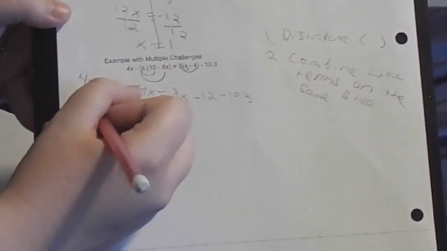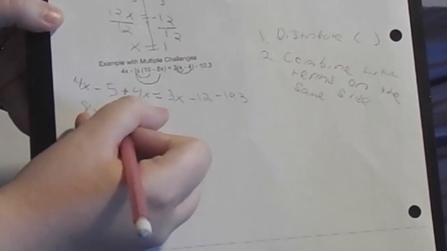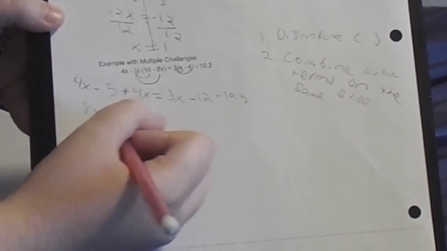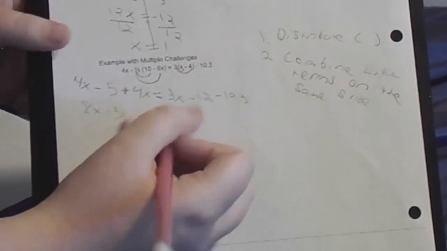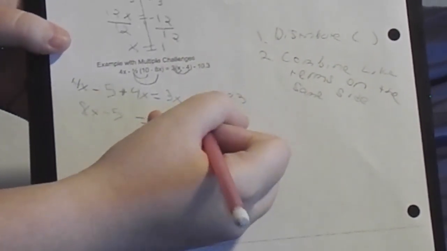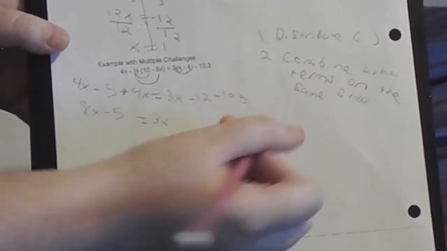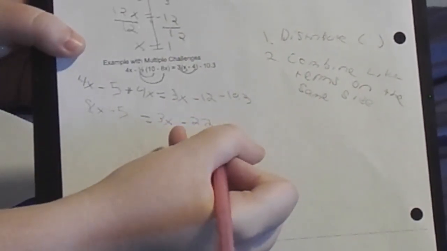I can put them together and have a total of 8 x's. And then I still have that -5. Equaling, over here I have 3 x's but no other x terms. And then -12 minus 10.3. Those are both number terms because they're only numbers, so we can combine them together to get -22.3.